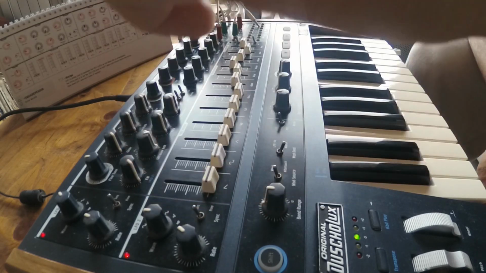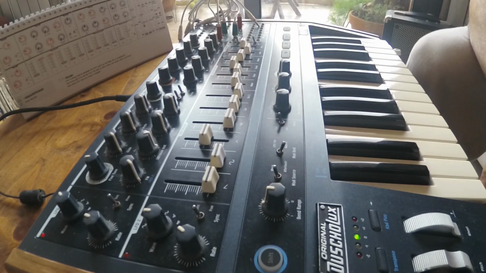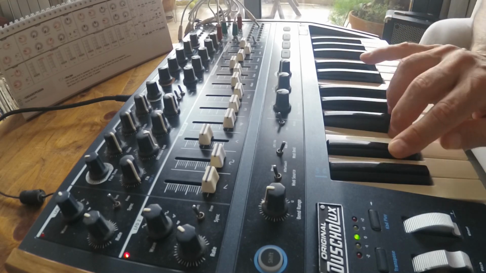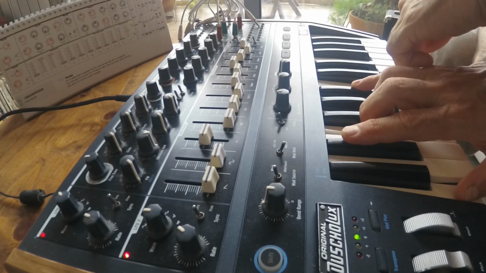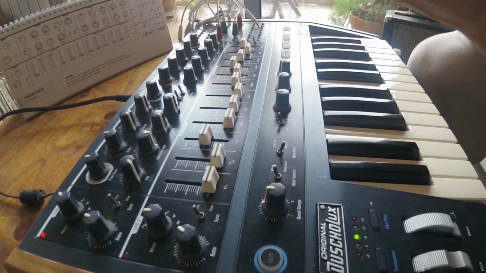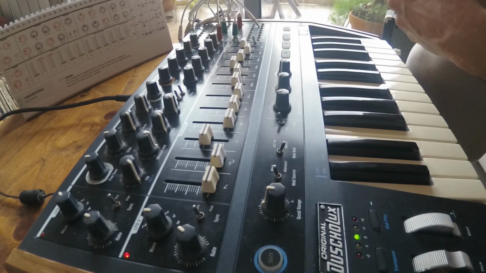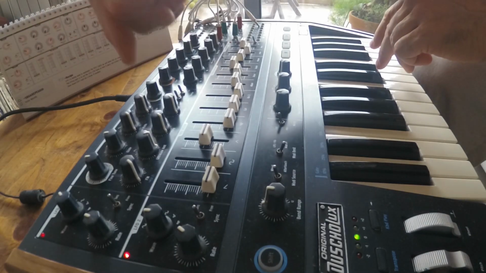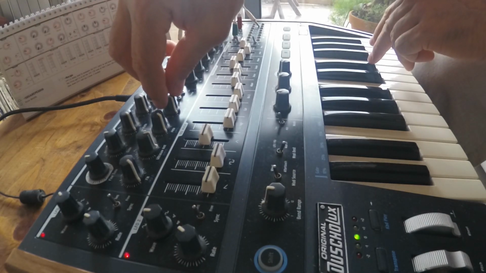Let's talk about the beautiful triangle wave on the synthesizer, which has its own modulation called the metal mod, I believe.